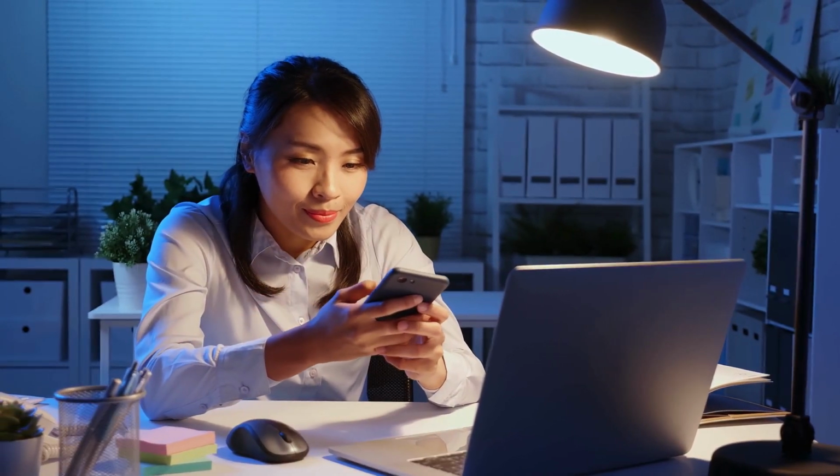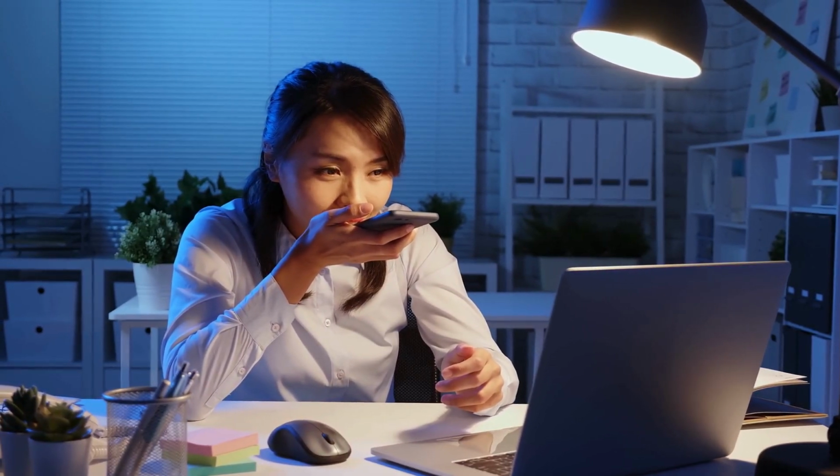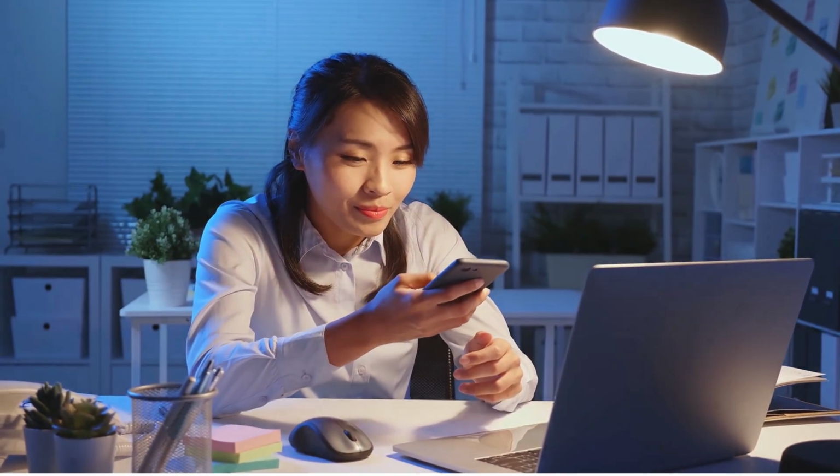Now you are ready to turn ChatGPT into a powerful personal assistant and save hours every day. Start small, experiment, and watch your productivity skyrocket.